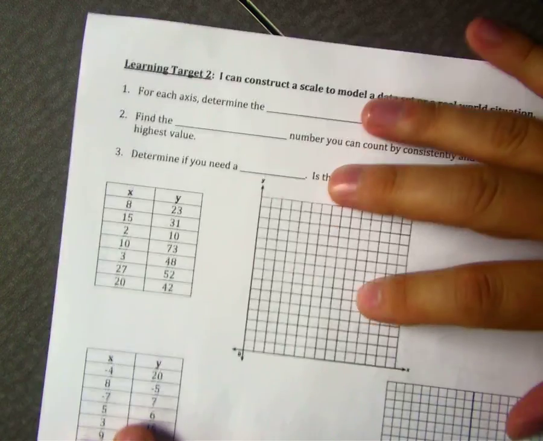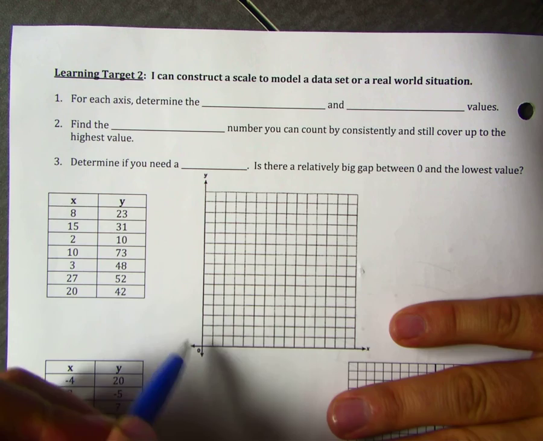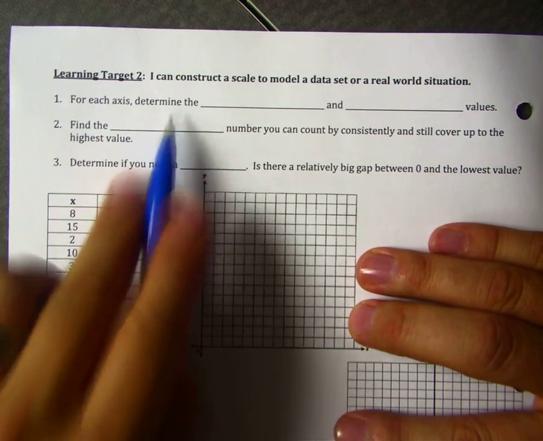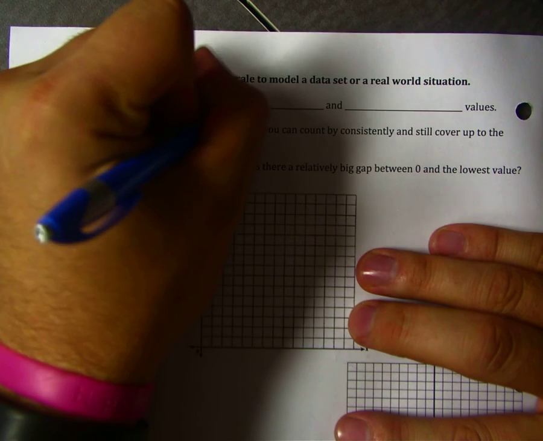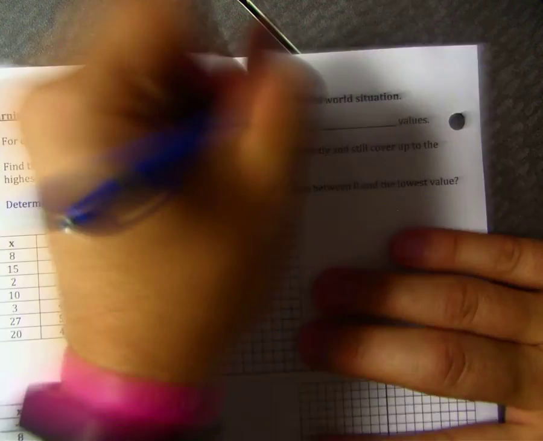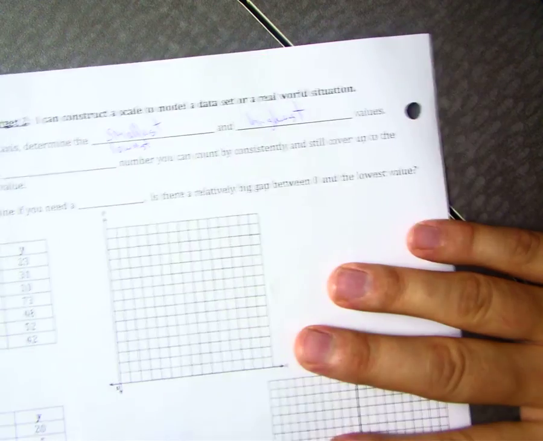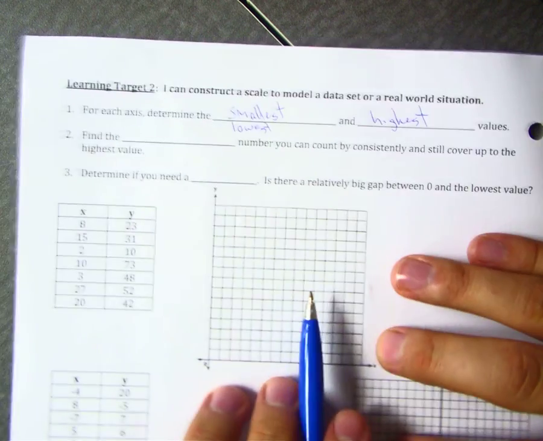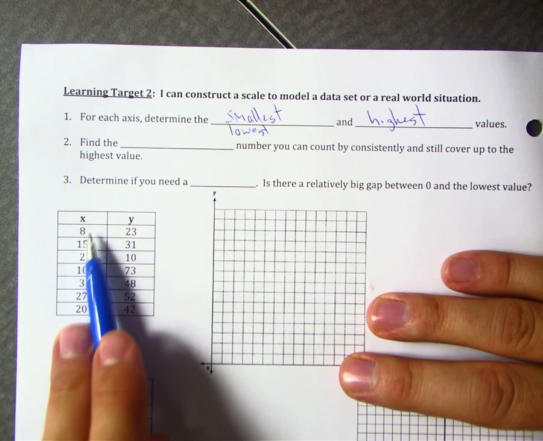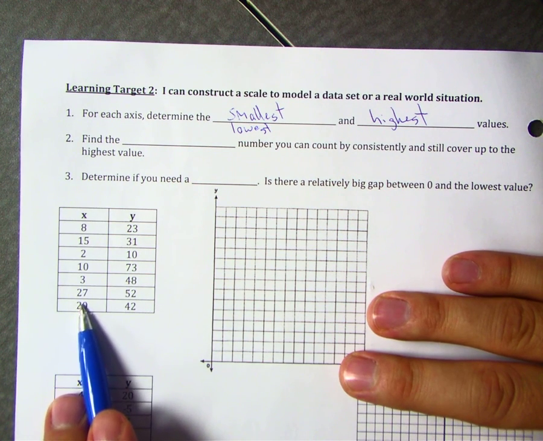All right, so what we're going to talk about today is constructing a scale to match a set of data for when you're graphing it. And the first thing we want to do is for each axis determine the smallest or lowest and the highest values. All right, so once you've determined the smallest or lowest value and the highest value, for example over here, if I'm looking at the x values, the lowest x value is 2 and the highest x value is 27.